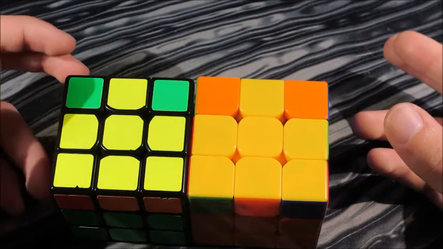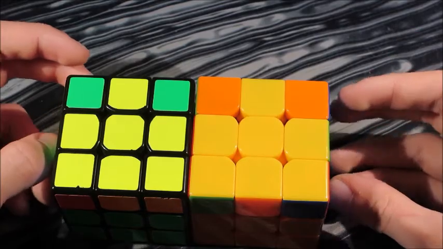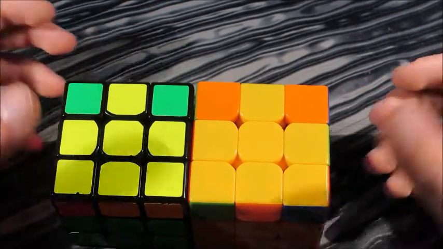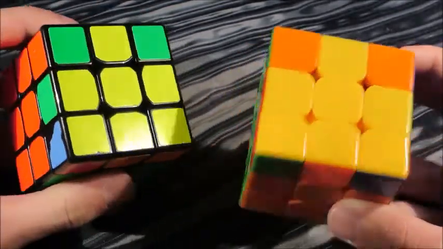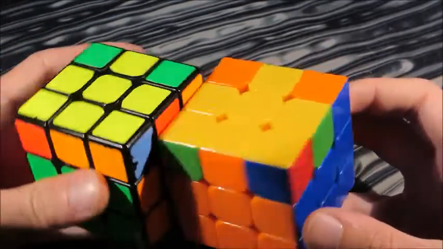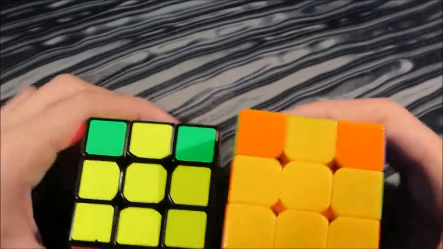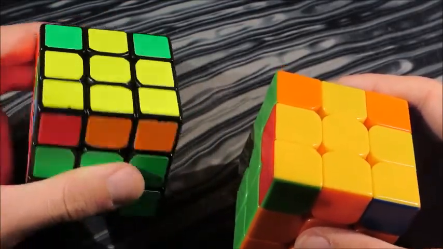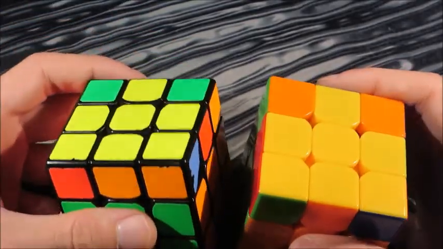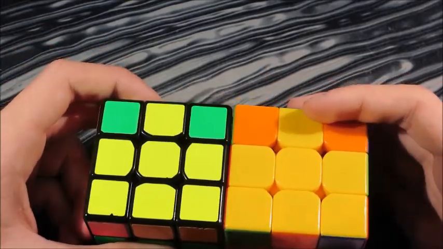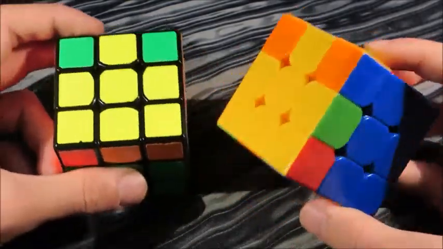And you can also use this to avoid bad PLLs if you know you're going to get one. However, this is going to require you to learn more recognition, and you have to essentially learn one look last layer cases and then memorize the OLL and PLL for them. But that will also help you predict completely which PLL it is, and you can jump right into it.